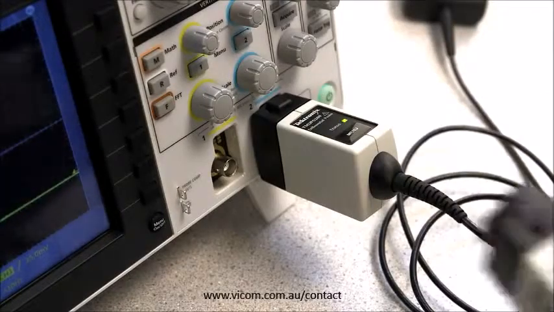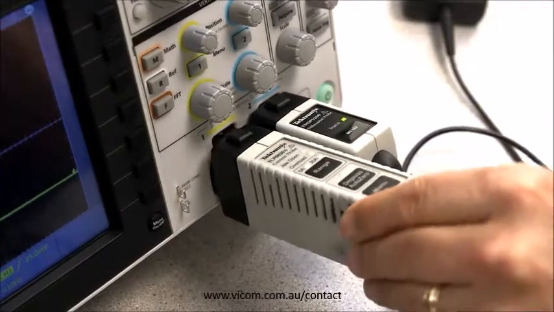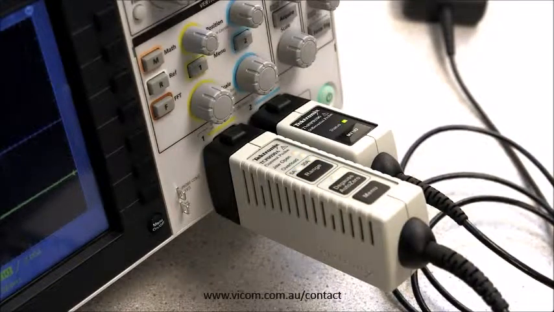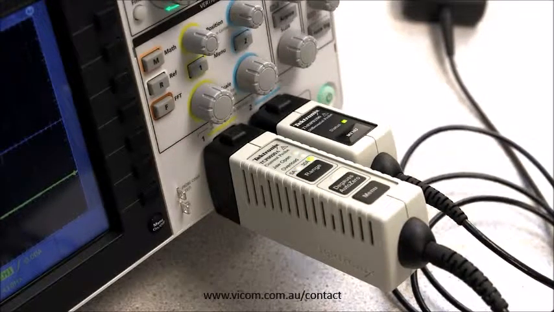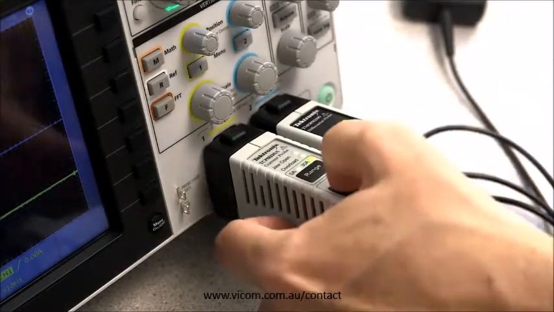The Tech VPI probe interface supports standard BNC probes, but it also enables communication between the scope and the latest Tech VPI current and differential voltage probes to simplify setups and cover a wide range of applications.